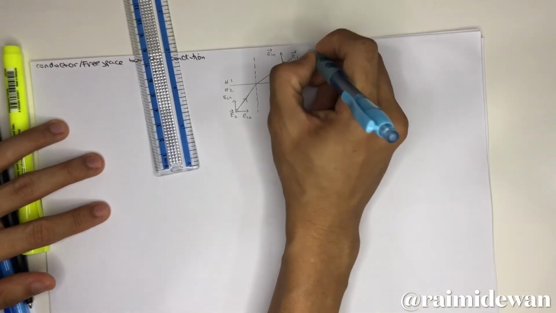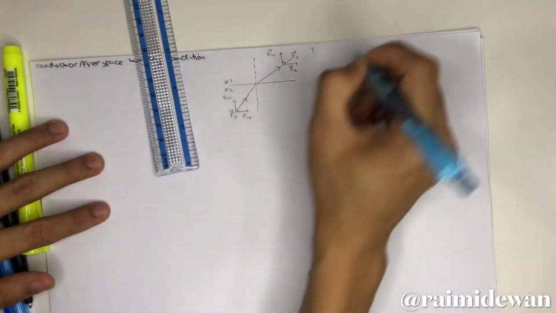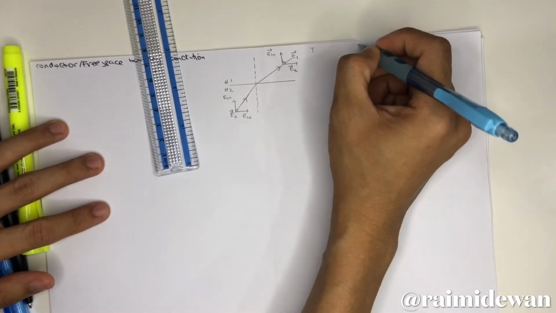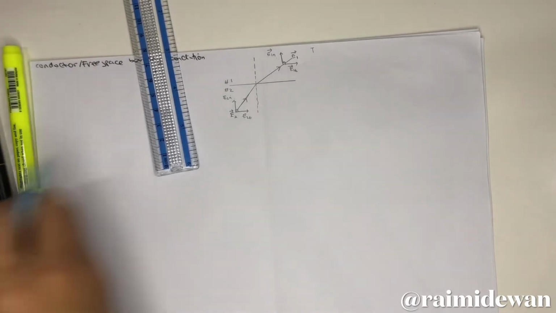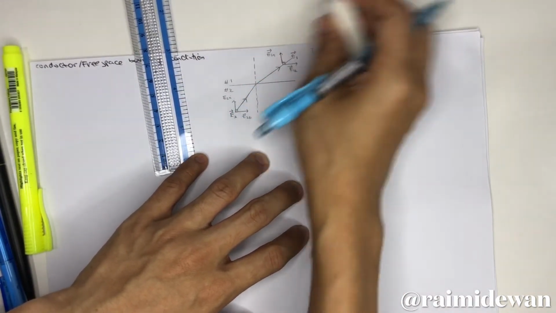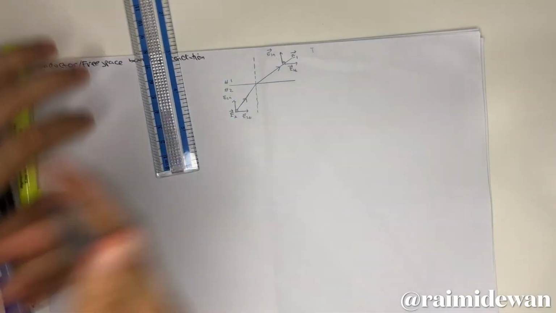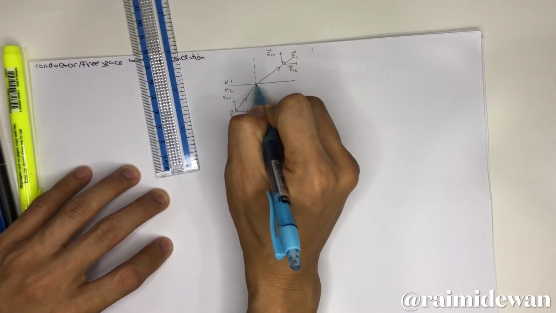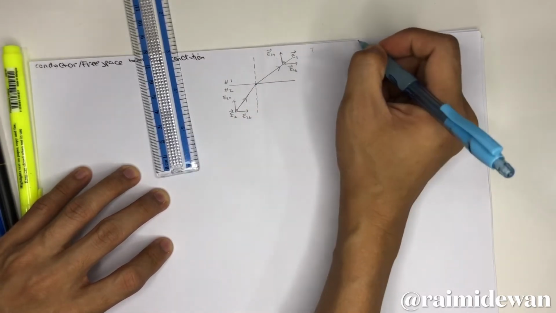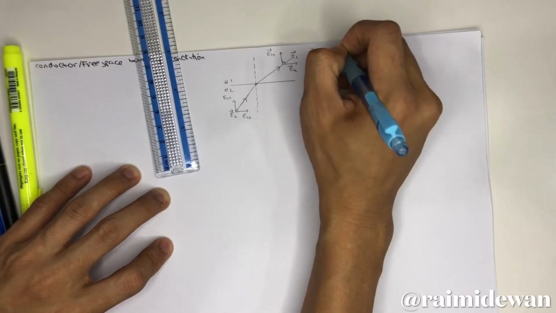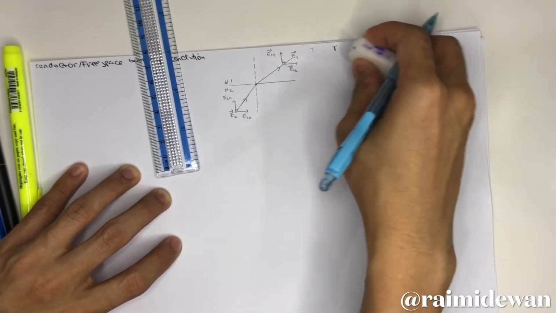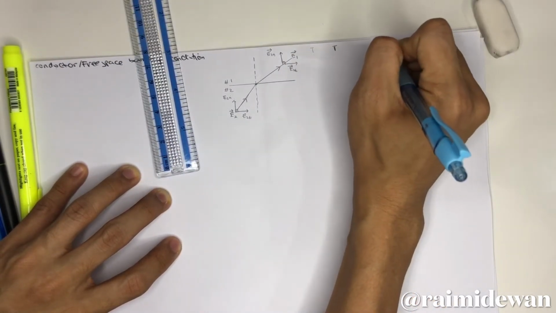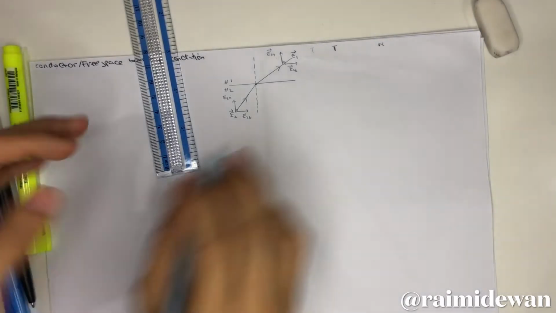So we have the tangential component. At the boundary here, we will have the tangential component, and we also have the normal component.